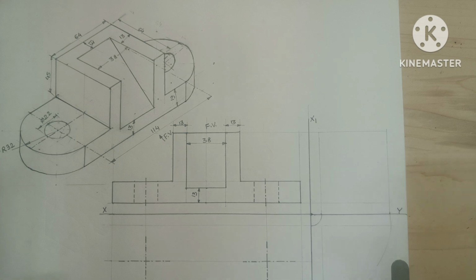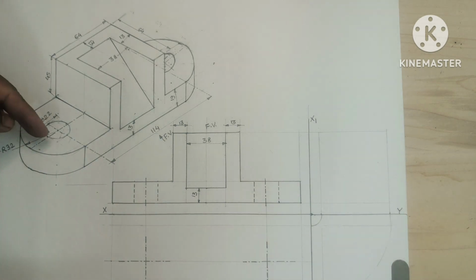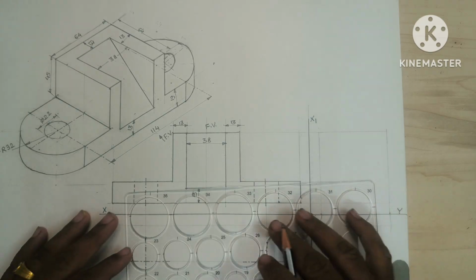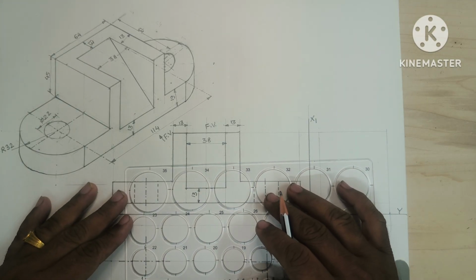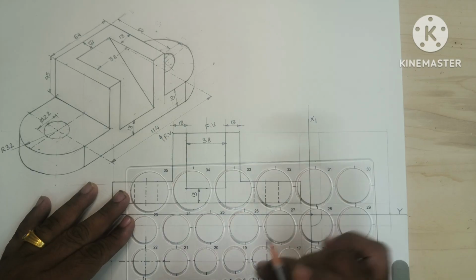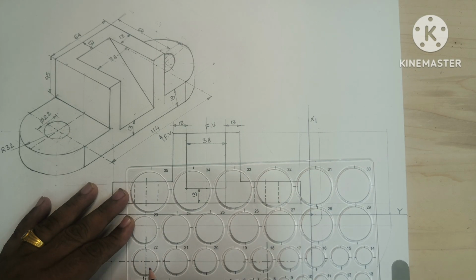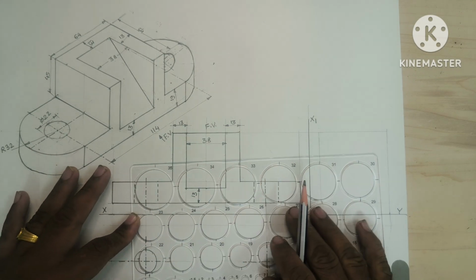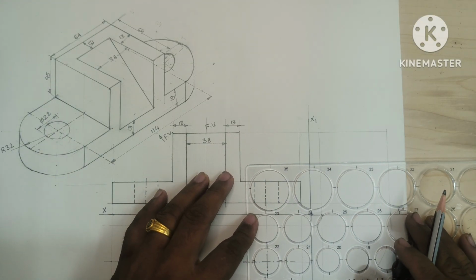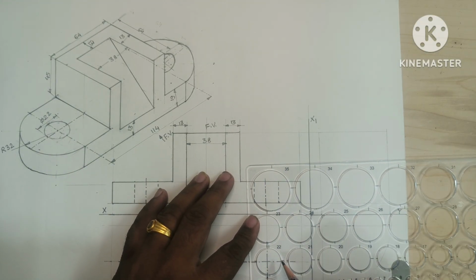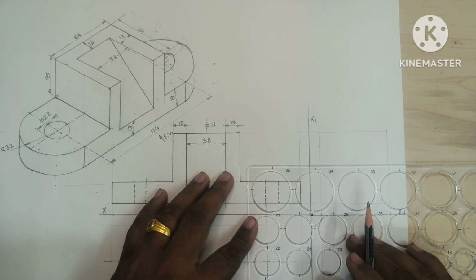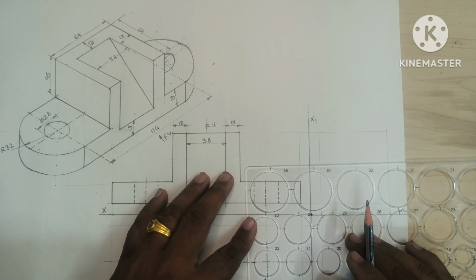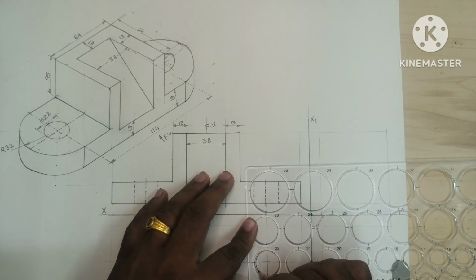Now, first of all, observe it. In the top view, these two circles are visible. What is the dimension? That is, radius is 11 and diameter is 22. With the help of pencil, I will mark the circle. This is the diameter, phi is equal to 22. I will mark the radius here and here. There are two circles. First of all, match these lines, and then draw the circle.